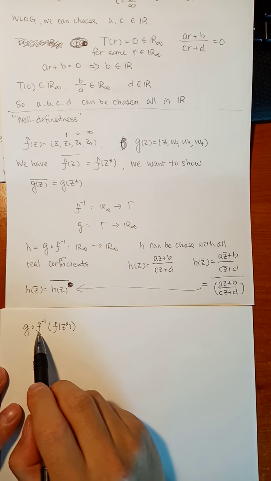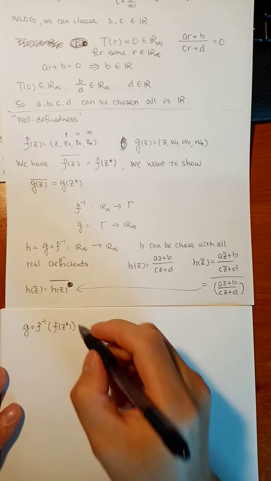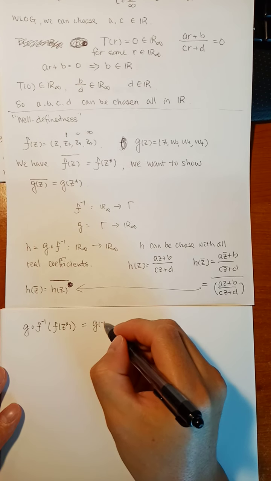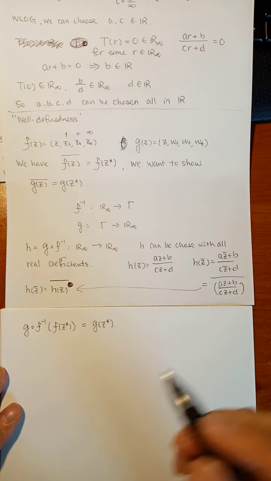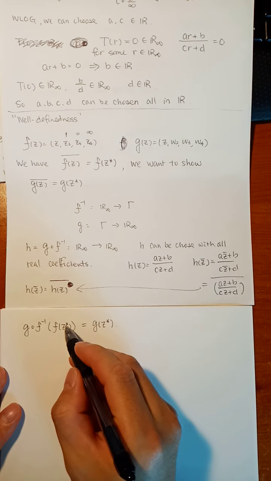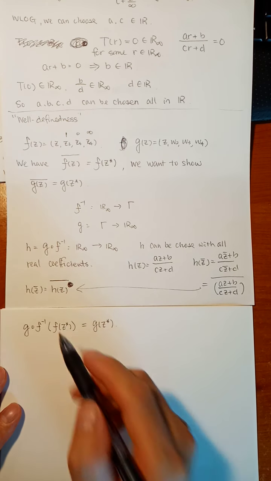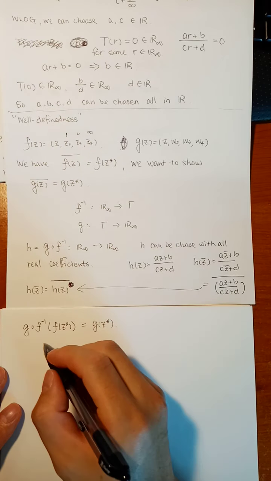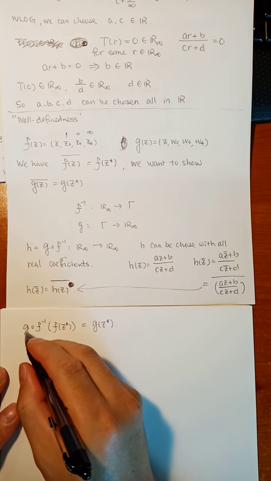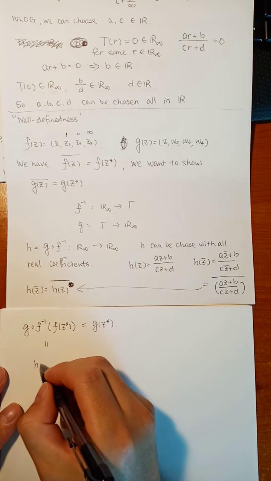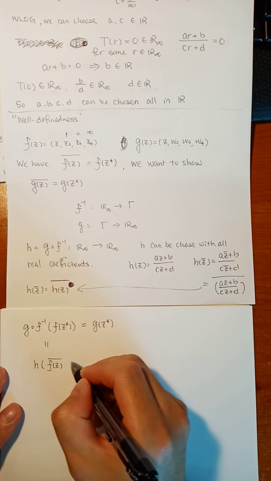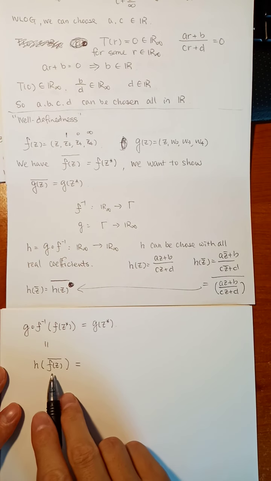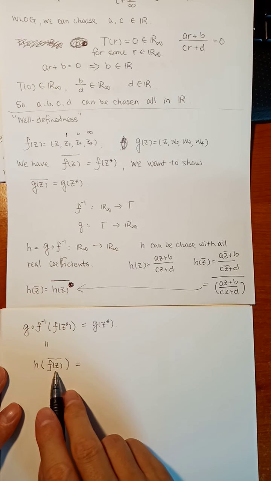So G, F inverse, F, they cancel. This is G of Z star. On the other hand, F of Z star, where is F of Z star? G compose F inverse is H. It is F of Z complex conjugate, right?